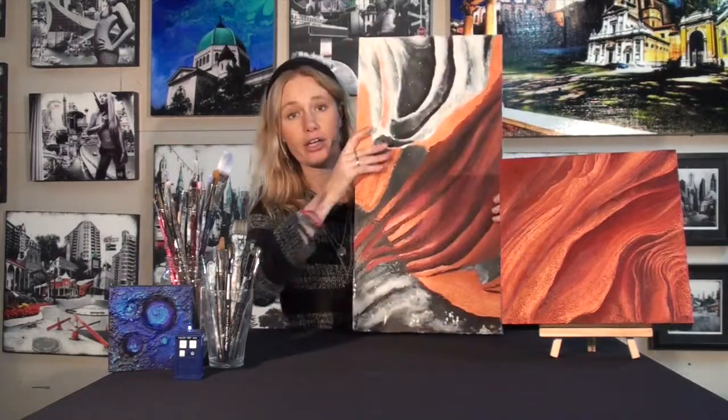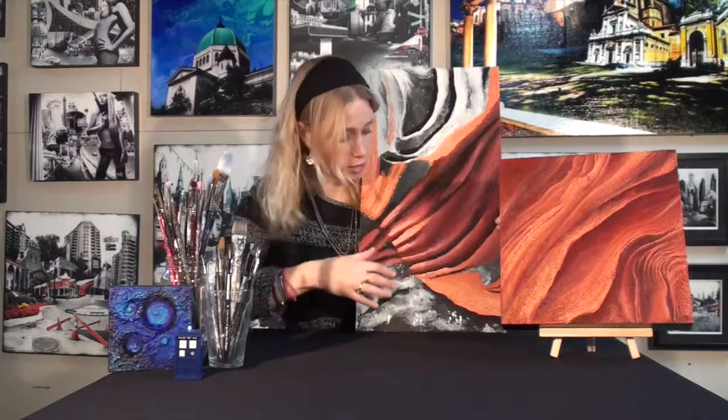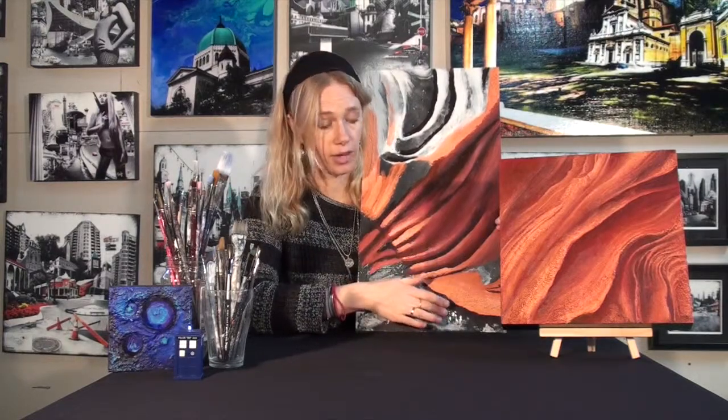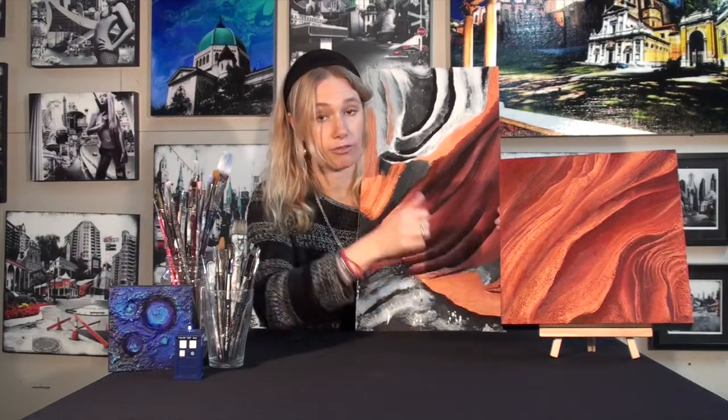This is a piece I'm working on at the moment. All these shapes came from the direct transfer. All the black here is all from the transfer, and then I painted on top of that. This piece is actually a piece that I've recently finished.